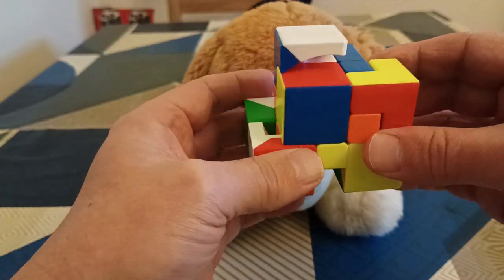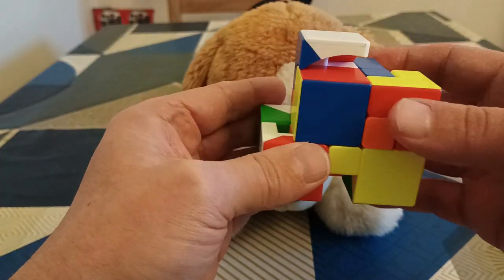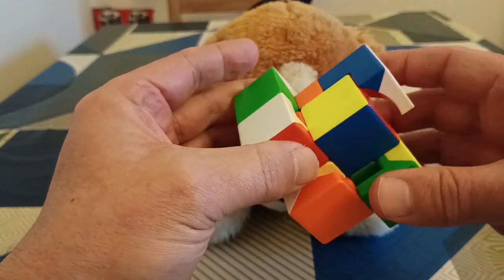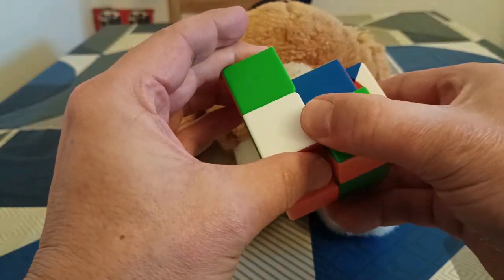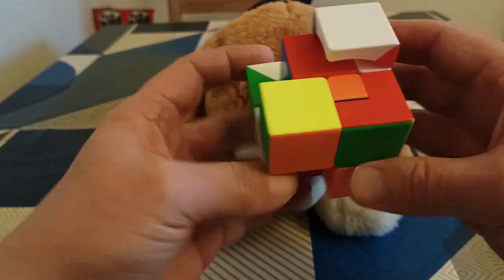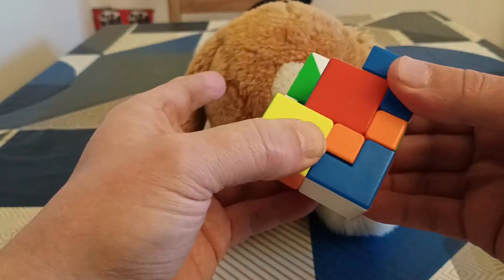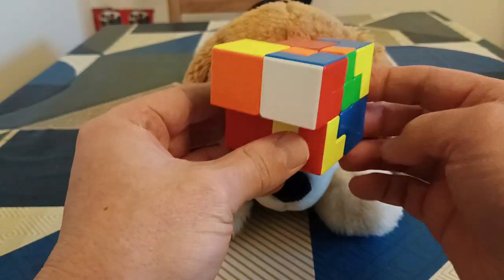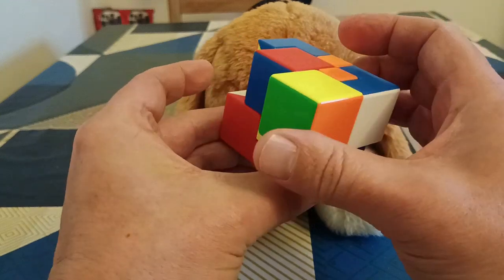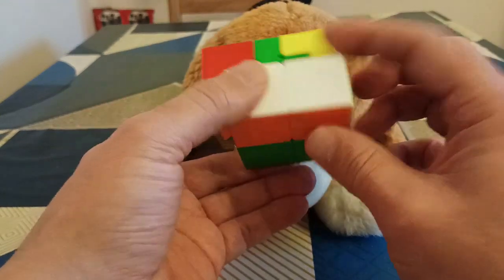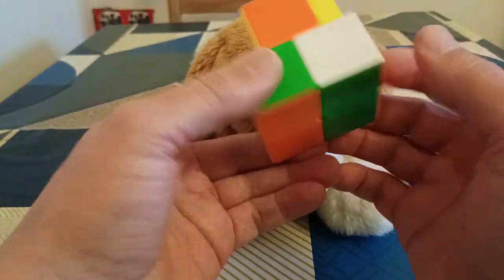Okay, so in this case, the first layer is solved.